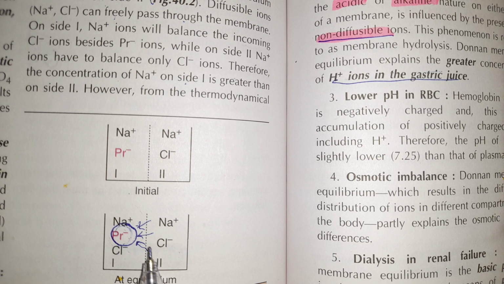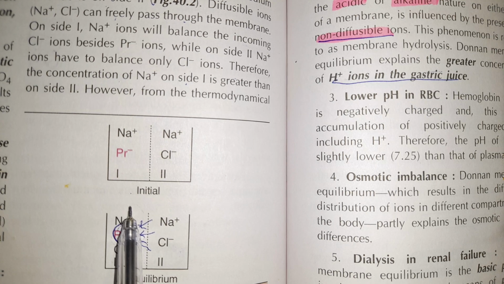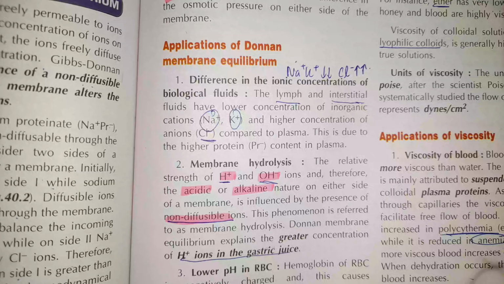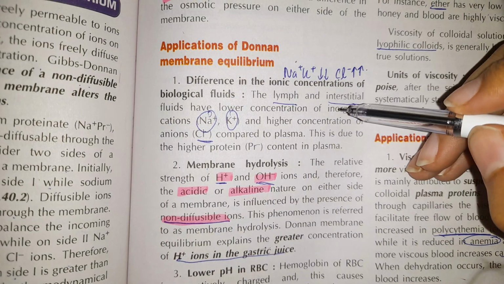So in this equilibrium, there will be higher concentration of ions on side 1, and lower concentration of ions on side 2, but the net movement will then come to an end because of an unstable equilibrium that is now maintained. Now, this Donnan membrane equilibrium is very important.